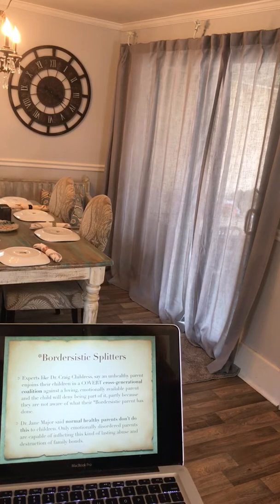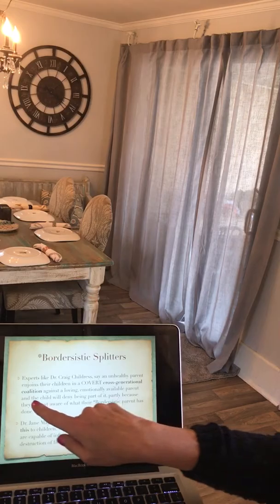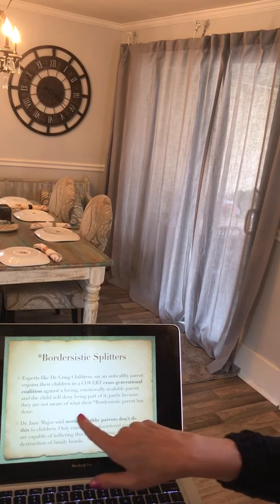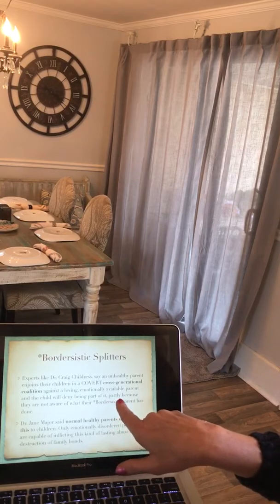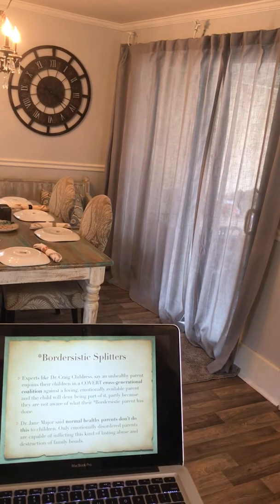Experts like Dr. Childress say an unhealthy parent enjoins their child in a covert cross-generational coalition. We talked about that in part 1, against a loving, emotionally available parent. And the child will deny being part of it, partly because they are not aware of what the borderline parent is doing or has done.